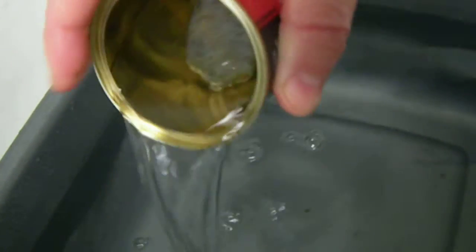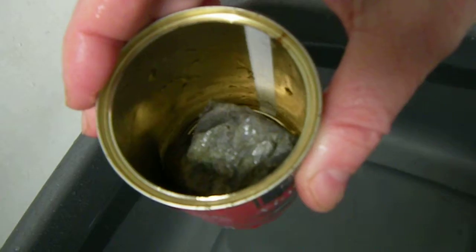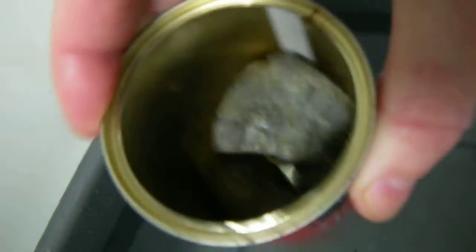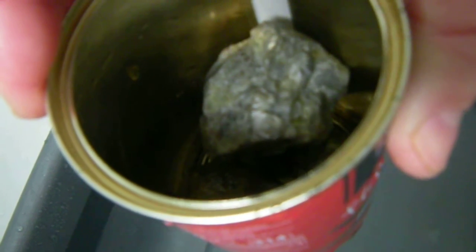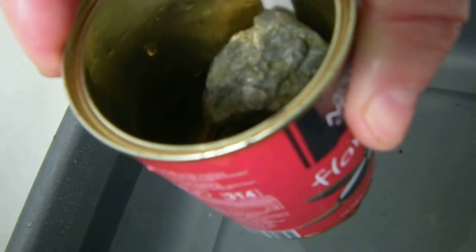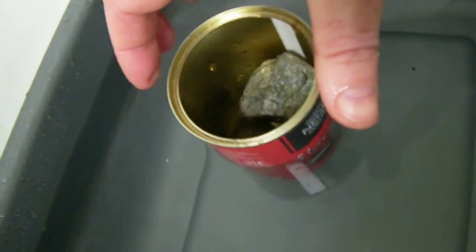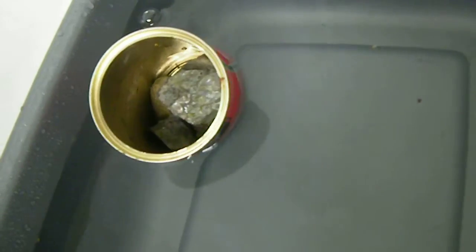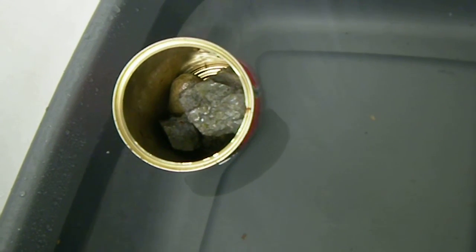So, we can put rocks in. Let's tip all the water out and just have rocks in it. So there's all the water gone. Will this float or will this sink? It's got rocks in it, but could it float? Let's see. I'll put it in very carefully. It's floating. How can you explain that?